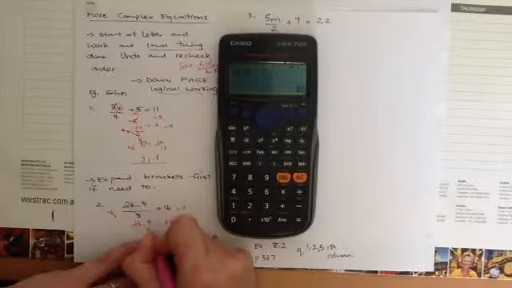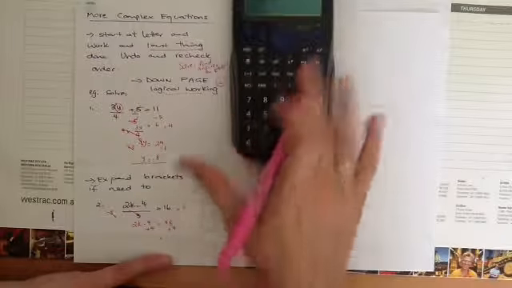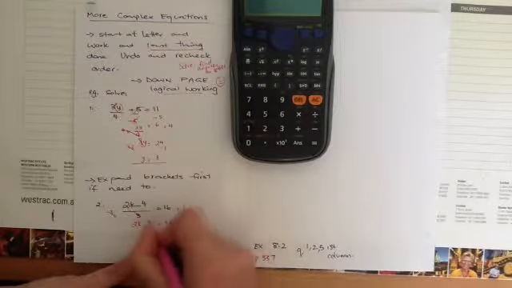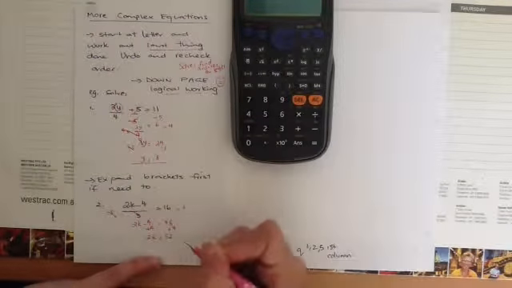Opposite of minus 4 is plus 4. What you do to one side, you must do to the other side. 48 plus 4 is 52. The minus 4 and the plus 4 cancel, and I'm left with 2k.